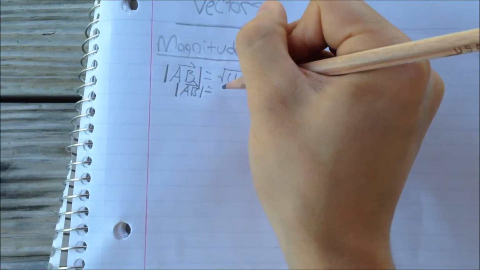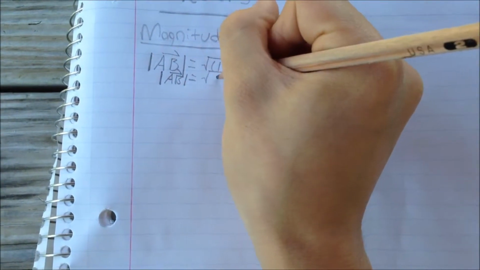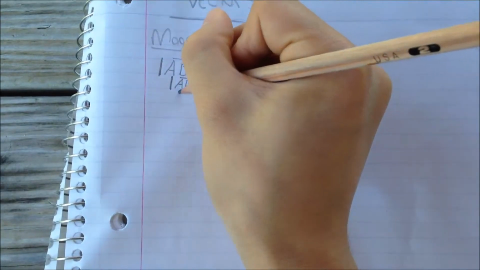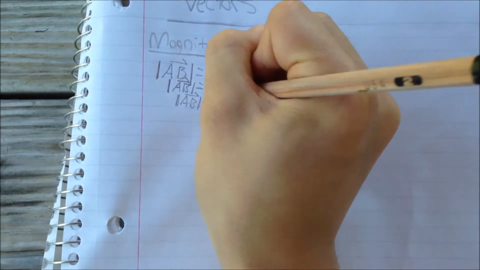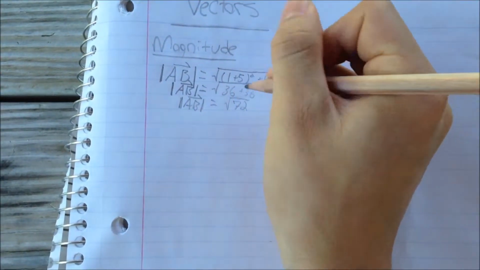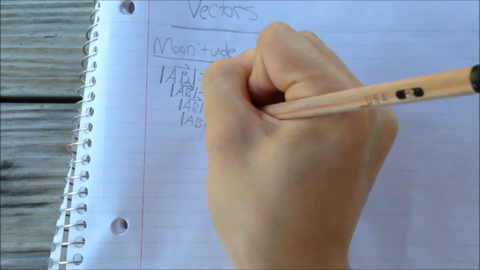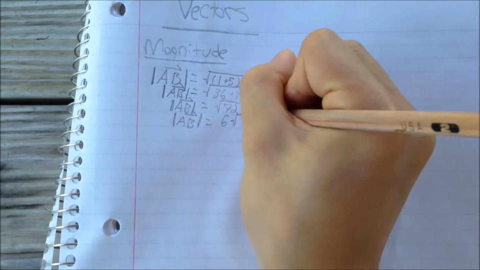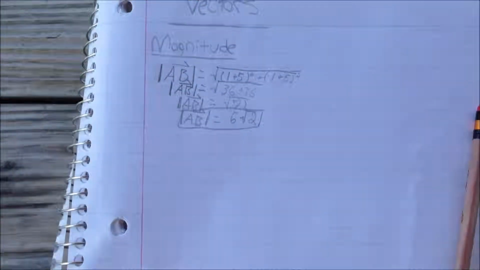So 1 plus 5 squared is 36. So 36 plus 36, and that simplifies to the square root of 72. And the last part, you simplify the square root of 72 to 6 root 2. And that is the magnitude of our vector.